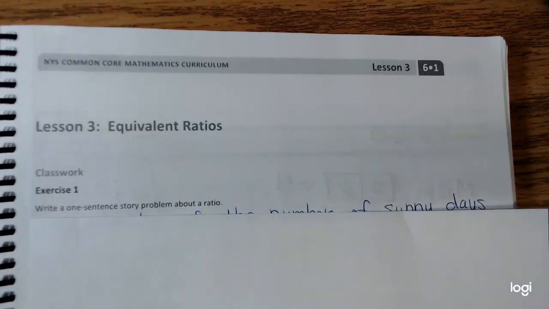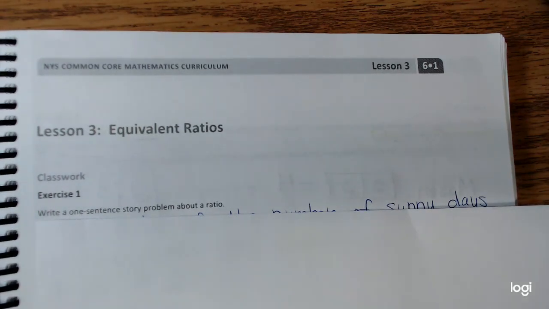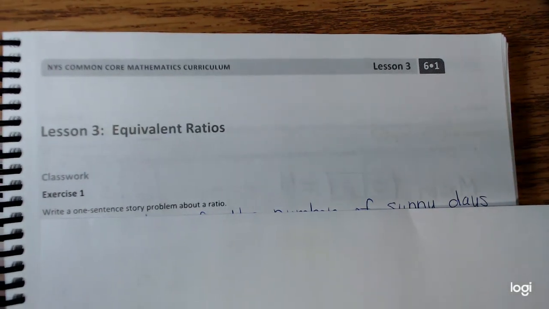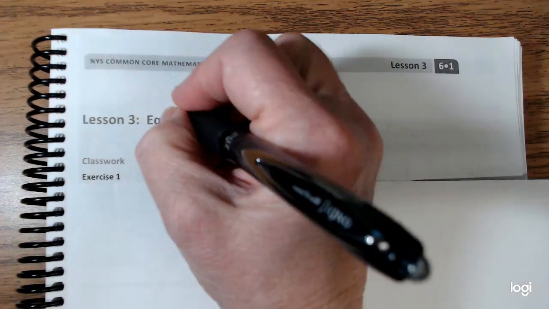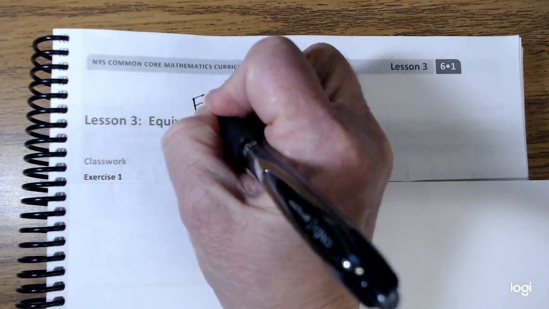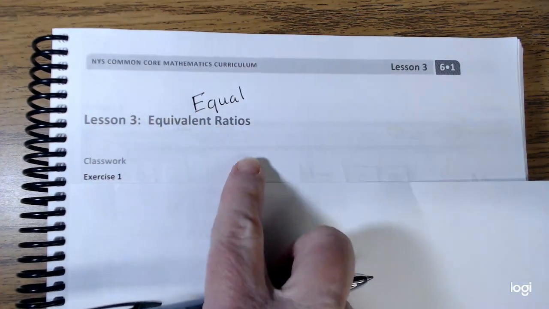And welcome back to math class. If you notice, we are on lesson 3, and we are going to be dealing with equivalent ratios today. Now, if you look at the word equivalent, I hear the word equal. So we're going to look at making ratios that are equivalent.